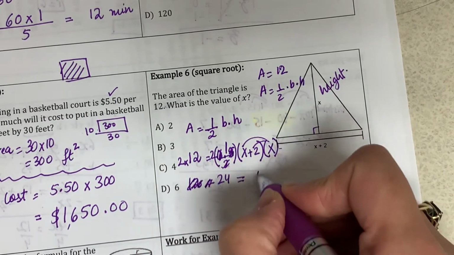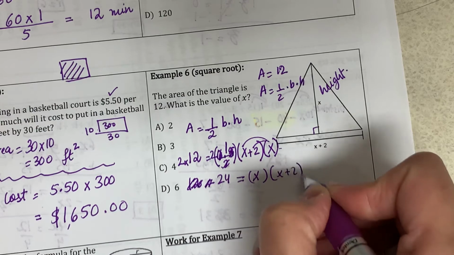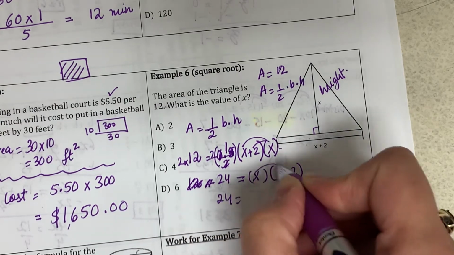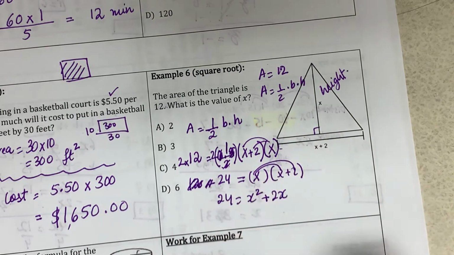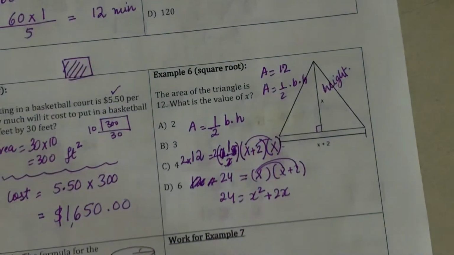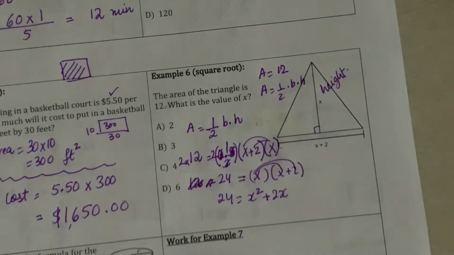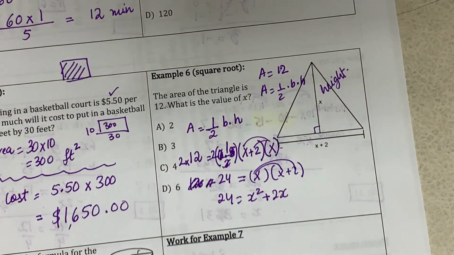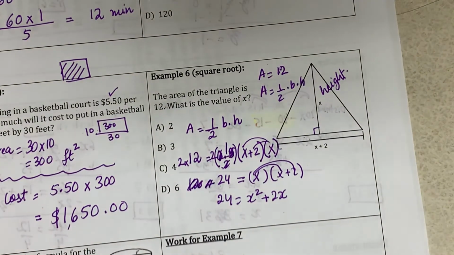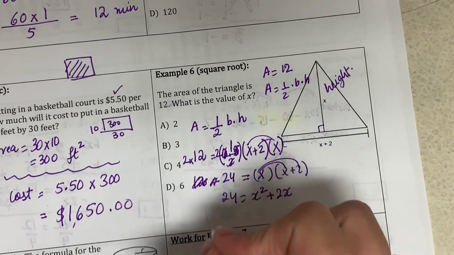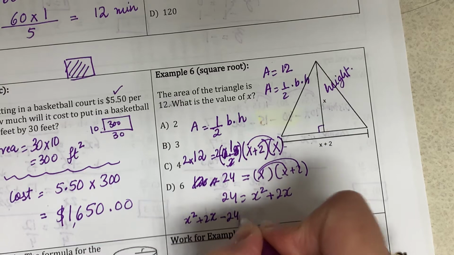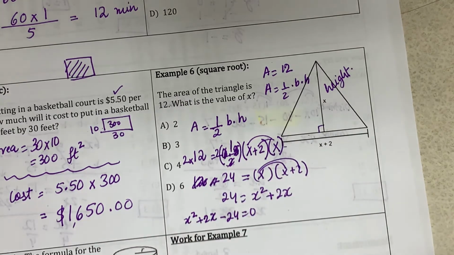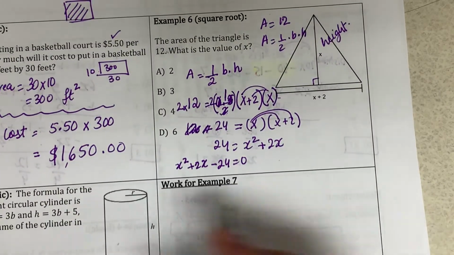Equals, now I'm going to multiply that x by x plus 2. X times x is x squared, and x times 2 is plus 2x. It's a quadratic equation because I have an x squared here. What should be my next step? It needs to be equal to 0 in order to solve. So x squared plus 2x minus 24 equals 0. That is how it's going to go.